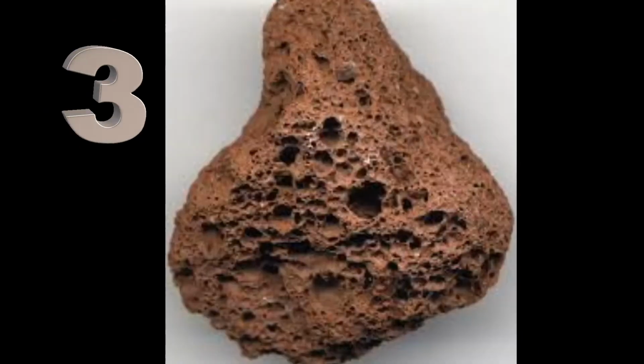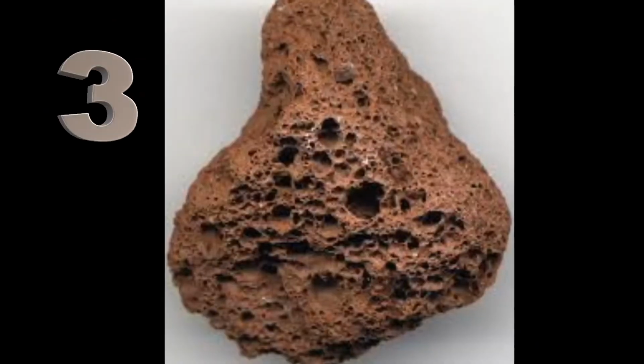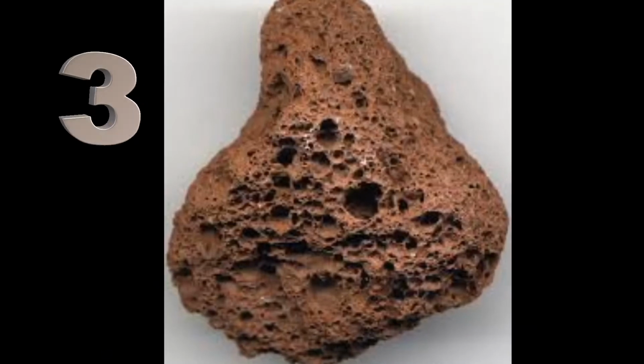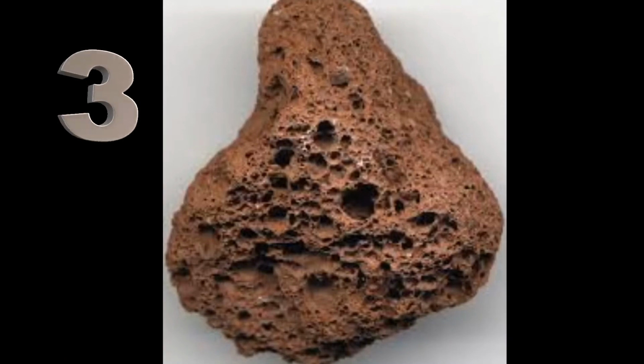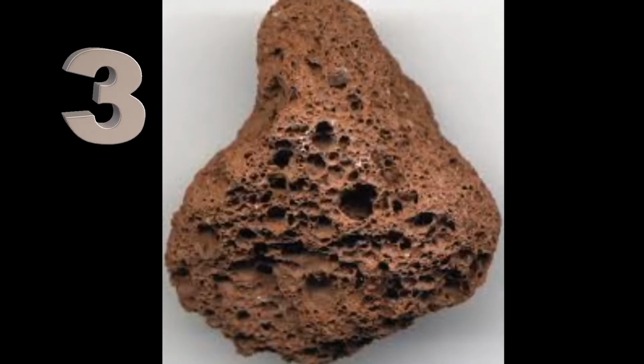Practice problem number 3. This rock has large holes where the gas was trapped while it was cooling. It was found near a volcano. What kind of rock do you think this one is?